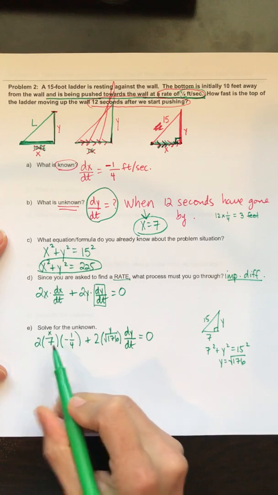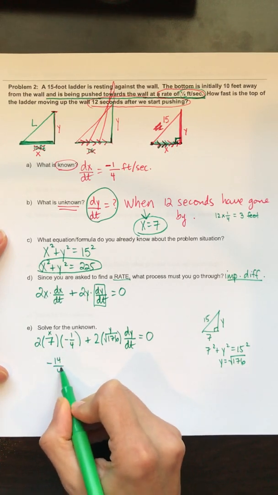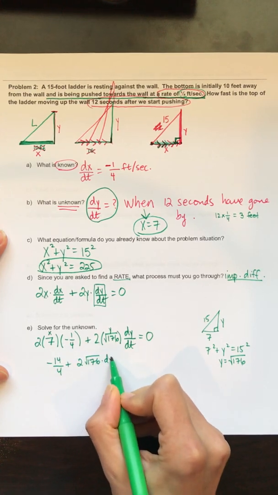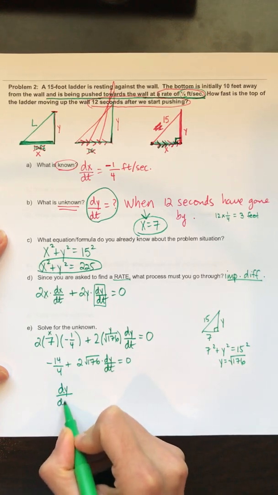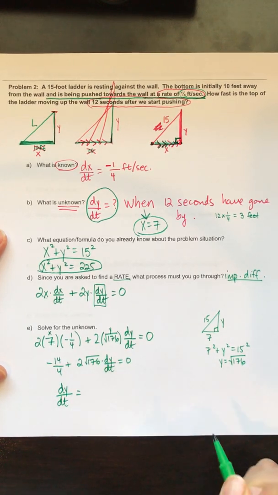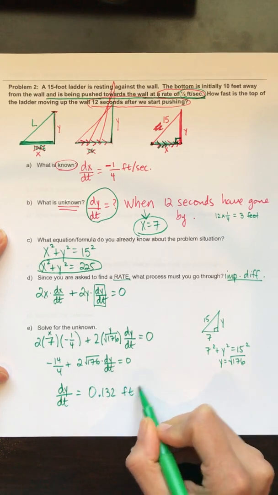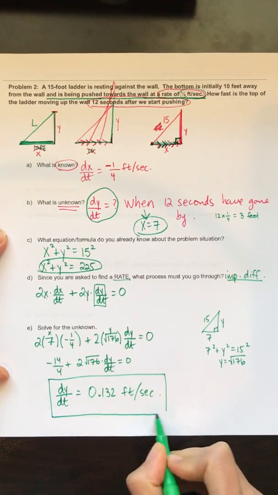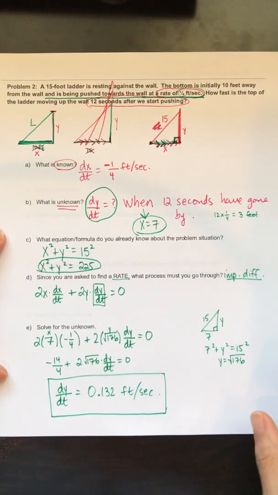Anyway, so you do the math: 14 times negative 1/4, negative 14 over 4, plus 2 root 176 times dy over dt. And when you solve algebraically for dy over dt, feel free to use your calculator on this. You get 0.132 feet per second, which is the answer to our problem. This is how fast the top of the ladder is scooting up the wall.